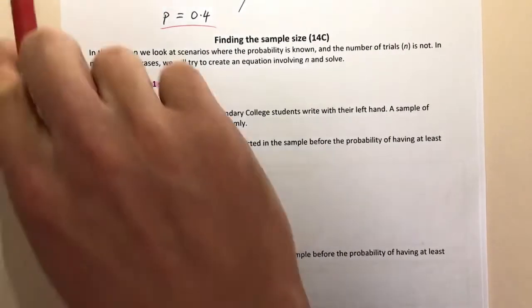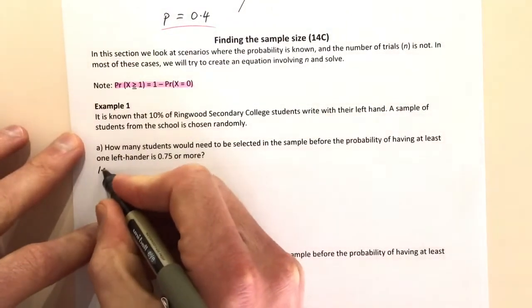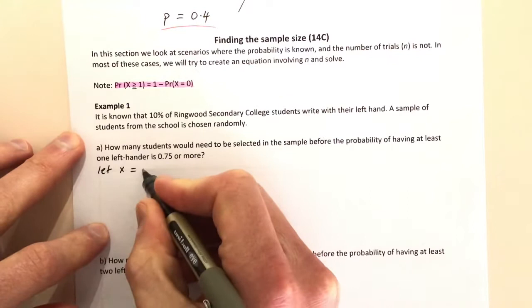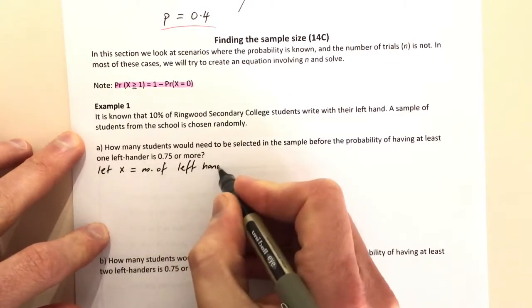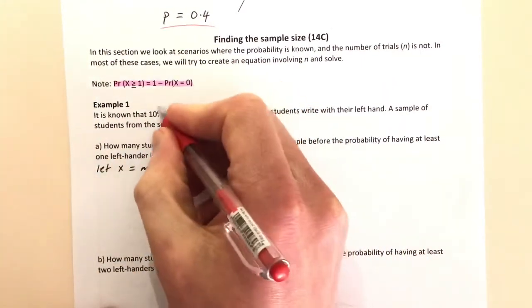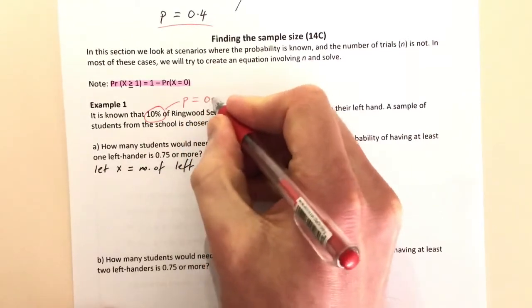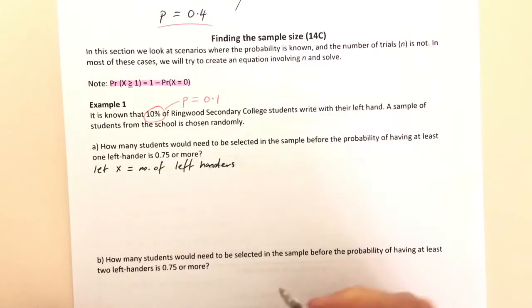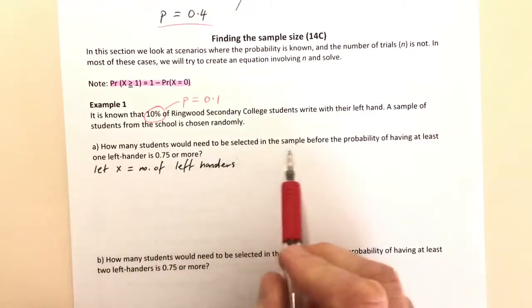All right, so let's do what we normally do and establish our variable to begin with. Let x equal the number of left-handers in this sample. Up here is our probability of success. This is our p value, so p equals 0.1. The question just says a sample of students is chosen randomly, and it's asking us how many we would need to choose in the sample.